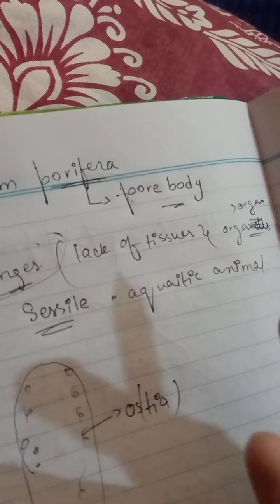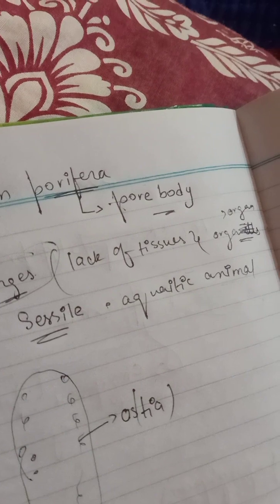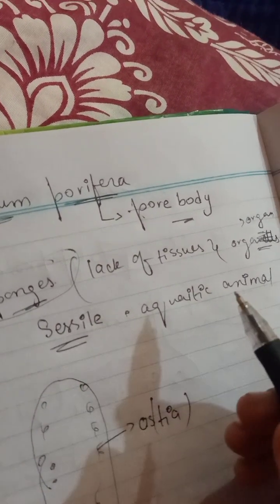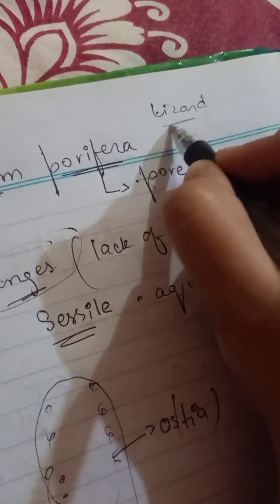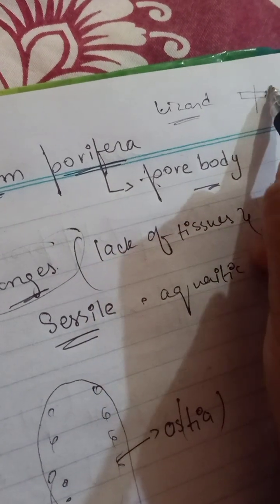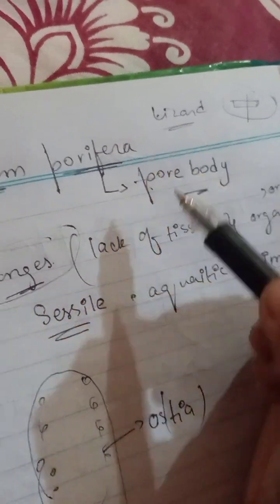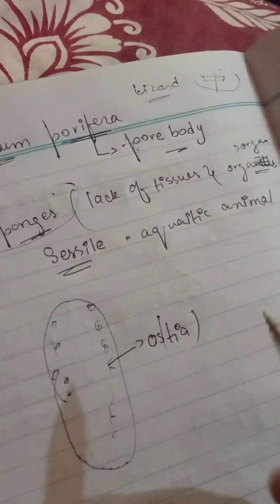They are asymmetrical, and they have the regeneration process, which means, for example, if the tail of a lizard is cut off, it can regenerate again. Sponges can also regenerate their body.